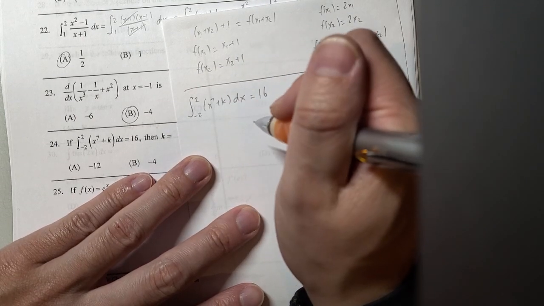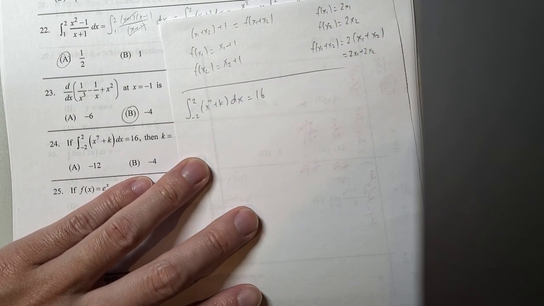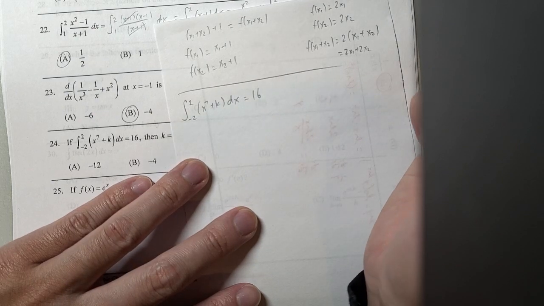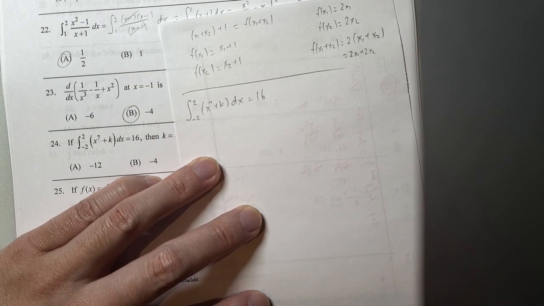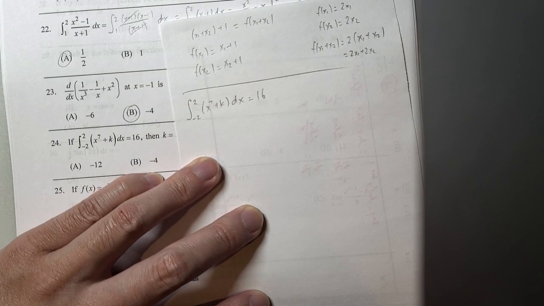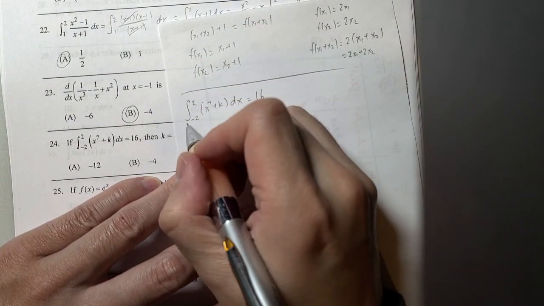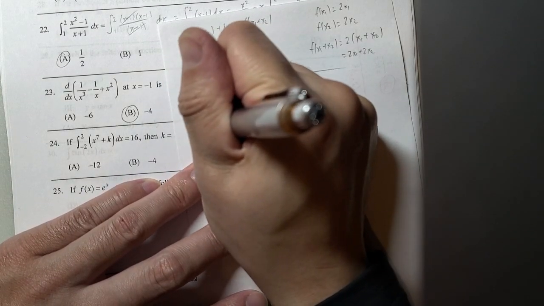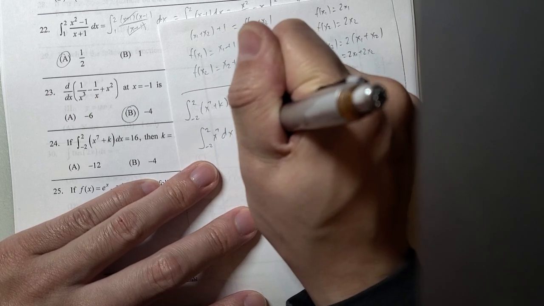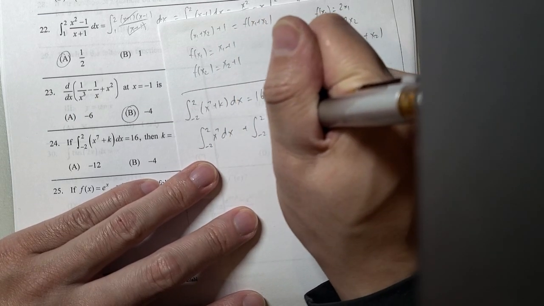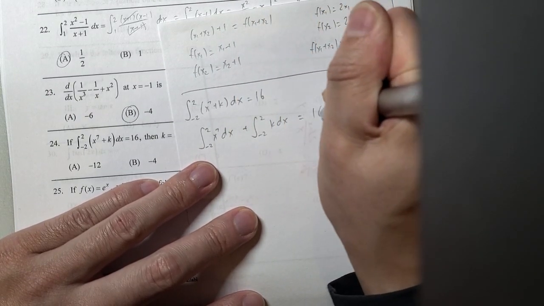Well, we could even break this up. We don't have to, but we could, to make our lives easier, maybe. Let's just do it. Let's break this up into the integral from negative 2 to 2 of x to the 7th dx, plus the integral from negative 2 to 2 of k dx, equal to 16.